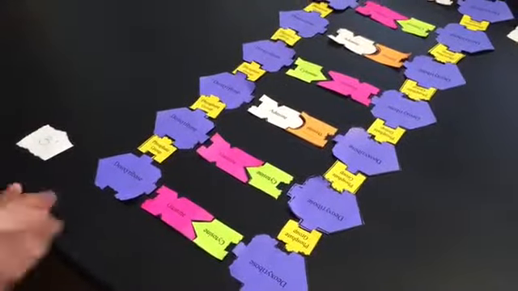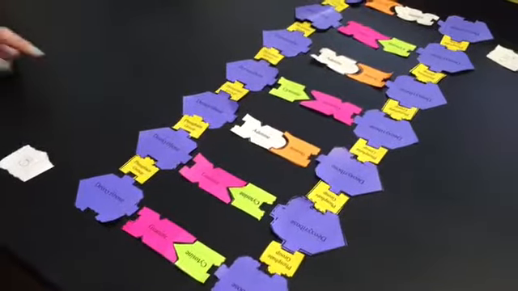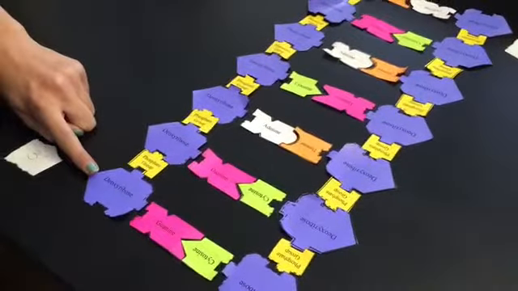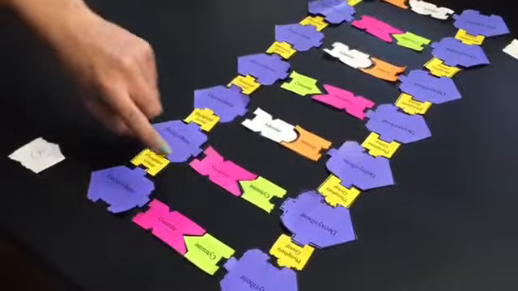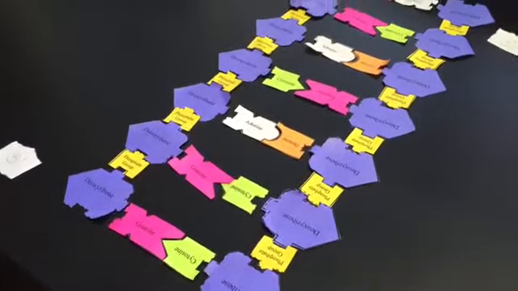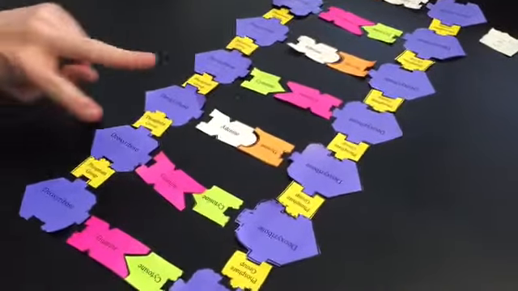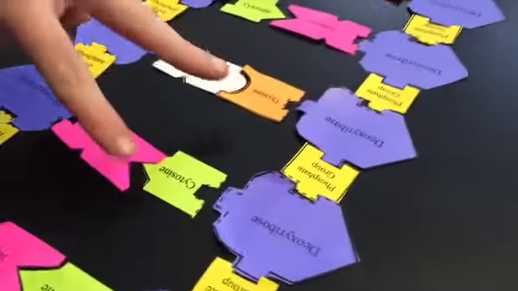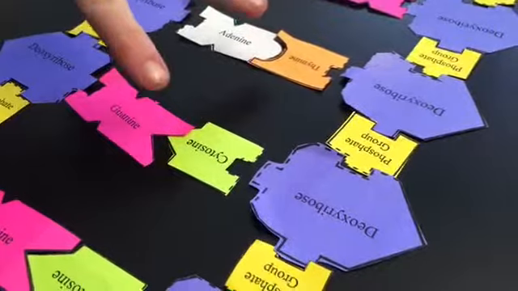The monomer of DNA is the nucleotide. The three parts of the nucleotide are the deoxyribose sugar, the phosphate group, and the nitrogenous base. There are four nitrogenous bases. Adenine and guanine are the purines. Cytosine and thymine are the pyrimidines.